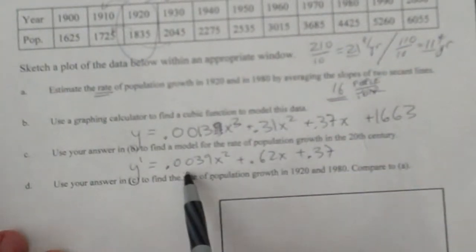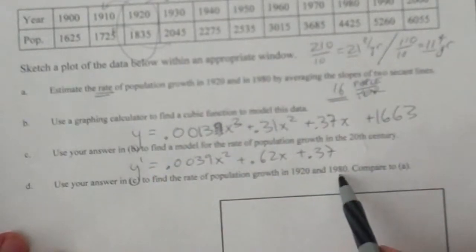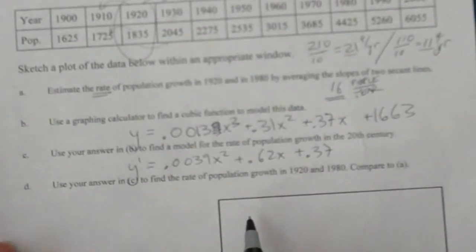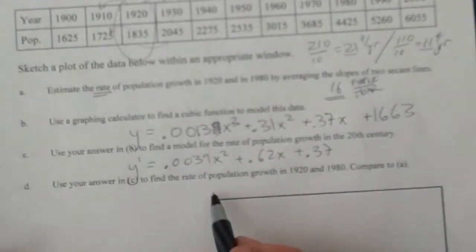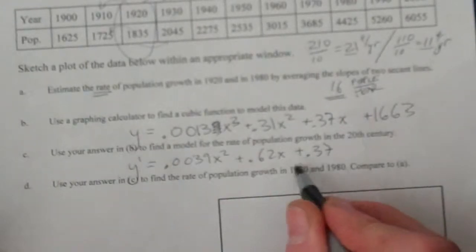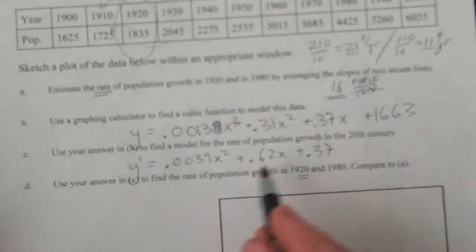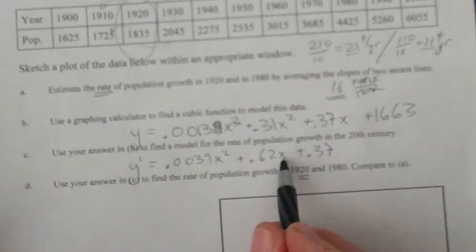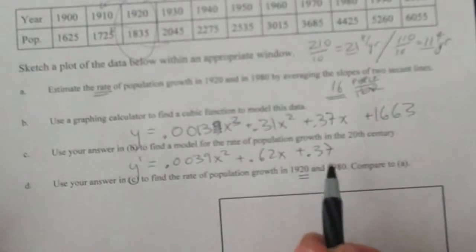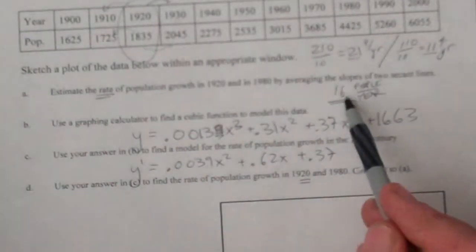And then I'm going to use this to plug in 1920. In the interest of time, I'm not doing 1980. I want to keep this under a 3-hour video. And when I plug in 20, because I've taken out the 19, and I work that out, it's going to be 0.0039 times 400, and 0.62 times 20, plus 0.37. And I believe when I did it before, you get an answer of around 14.